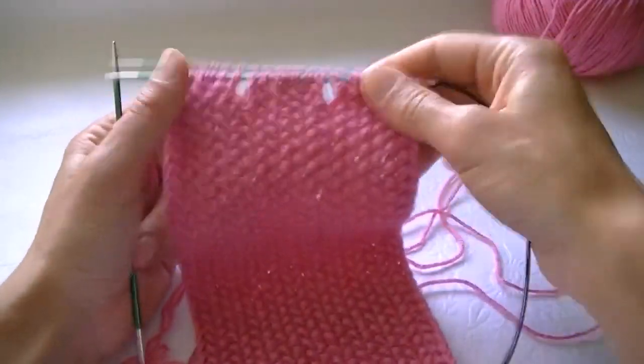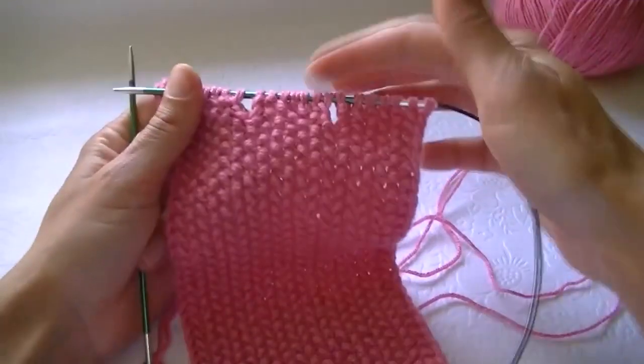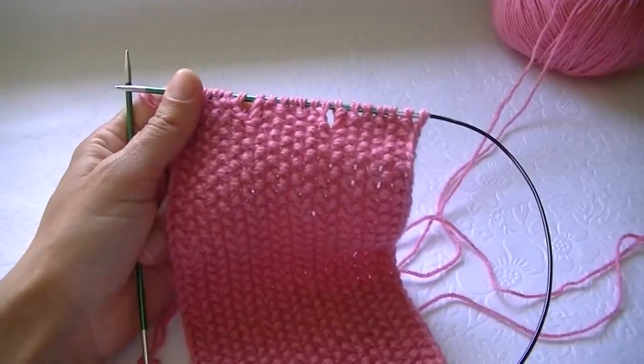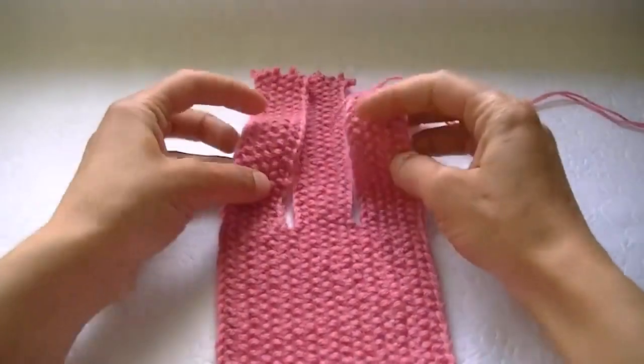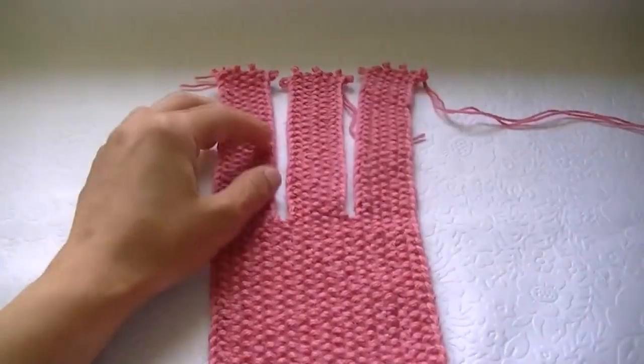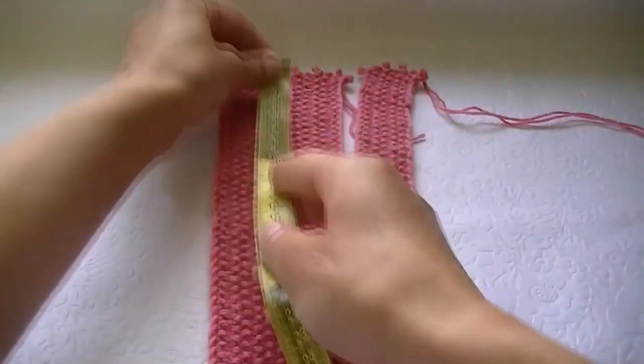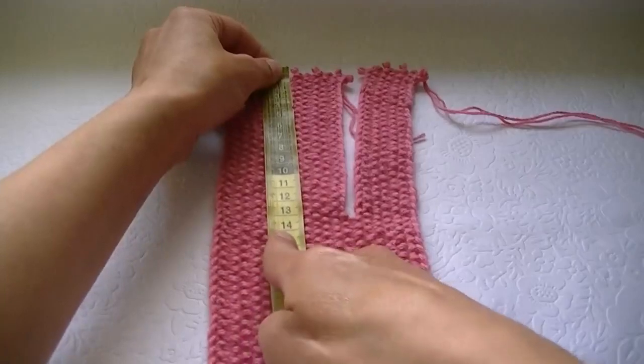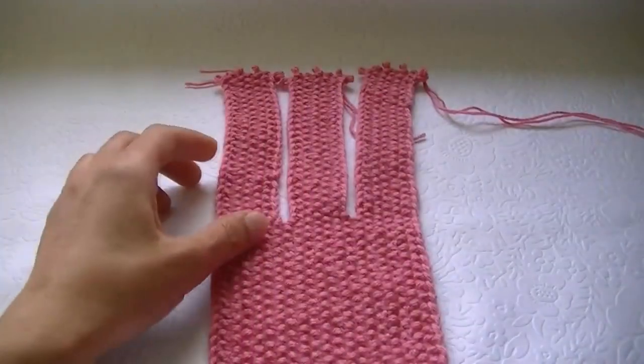Knit 3 parts separately, the height you need. See you soon! We've knit separately 3 parts. We have around 14 centimeters in height. Next, we'll do such a braid.